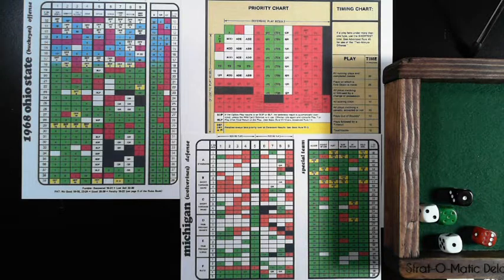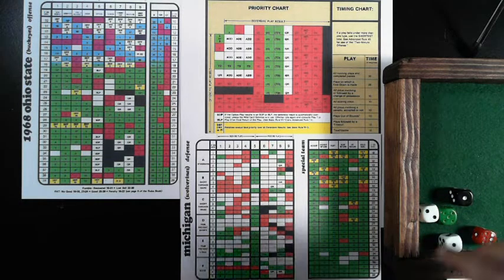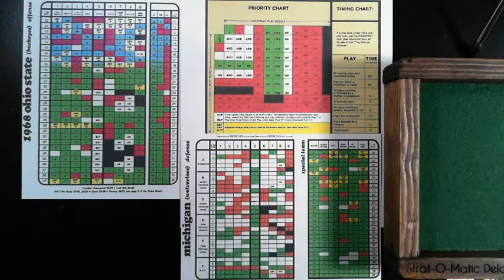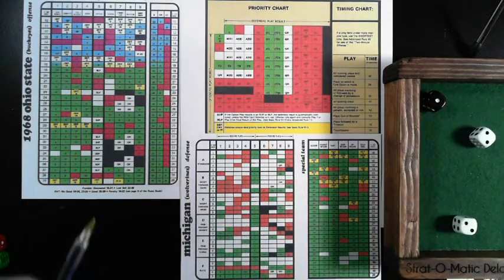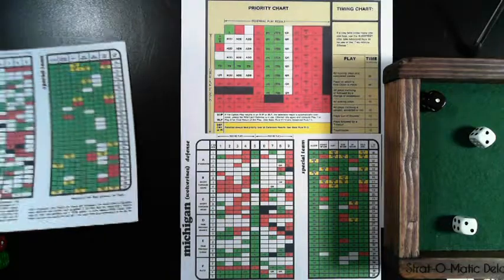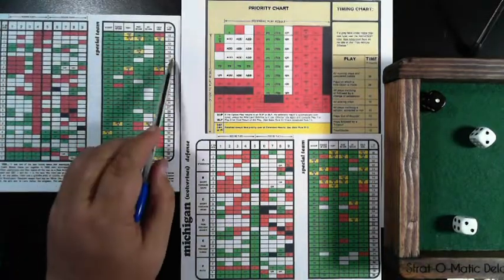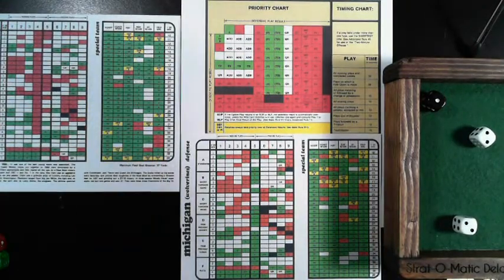Run -2. 4th and 15 at their own 44. 3.5 minutes left to play in the first quarter. The Buckeyes are going to punt it away again. Alright, well, punt it away. 14 will be a 39-yard punt.